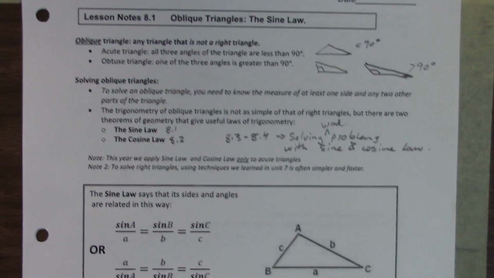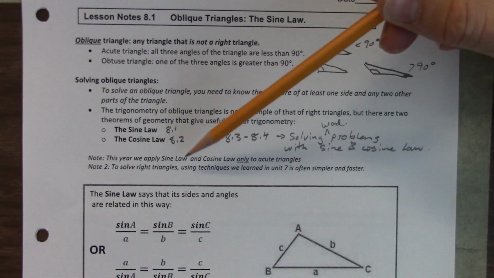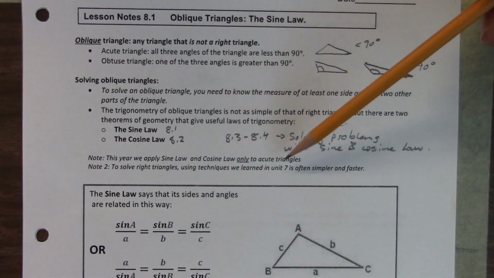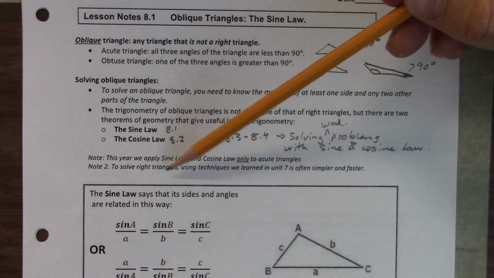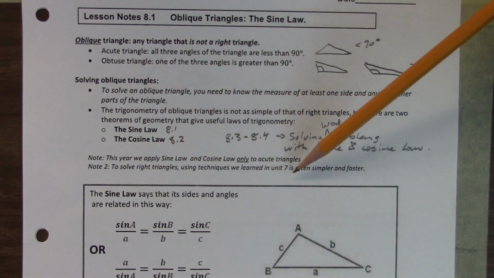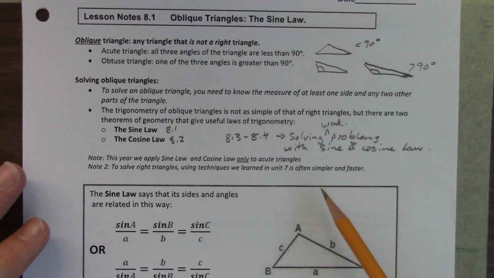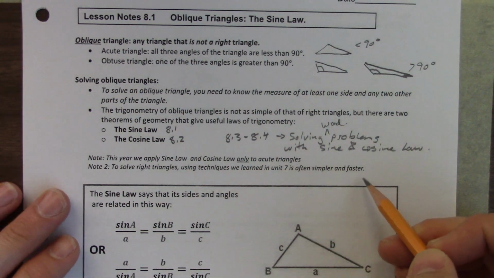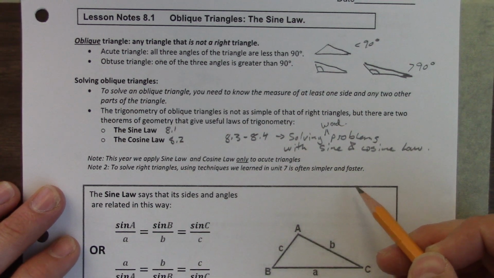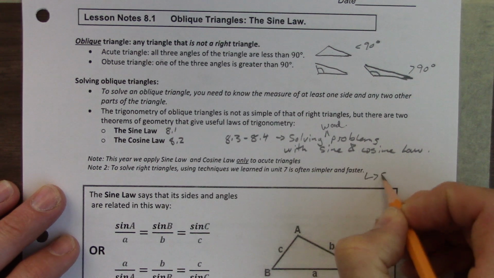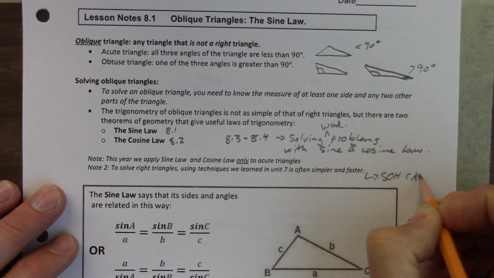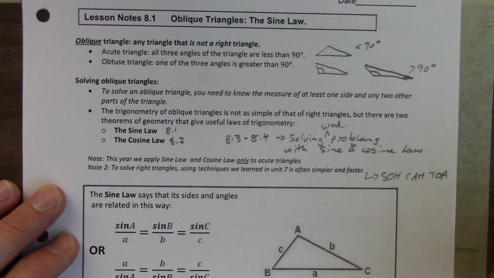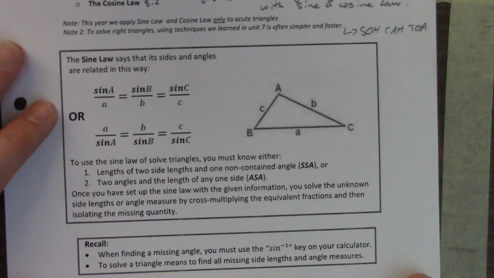So this year we apply sine law and cosine law only to acute angles. To solve right angles, using the techniques we learned in Unit 7 is often simpler and faster. And what are those techniques? What do we call them? Yeah, SOHCAHTOA, right. All right, here we go.